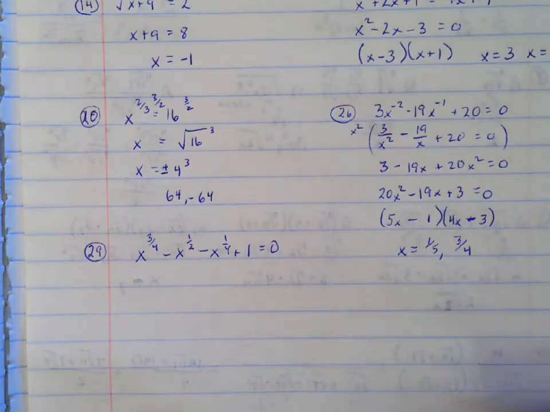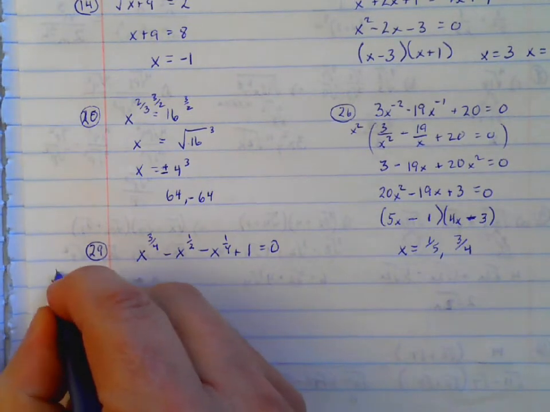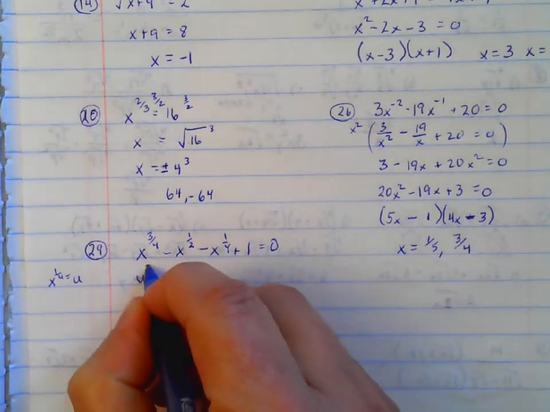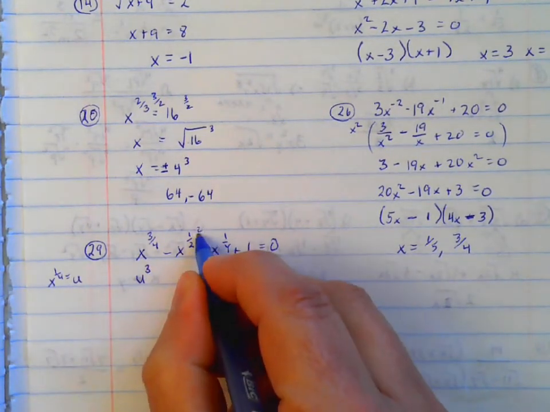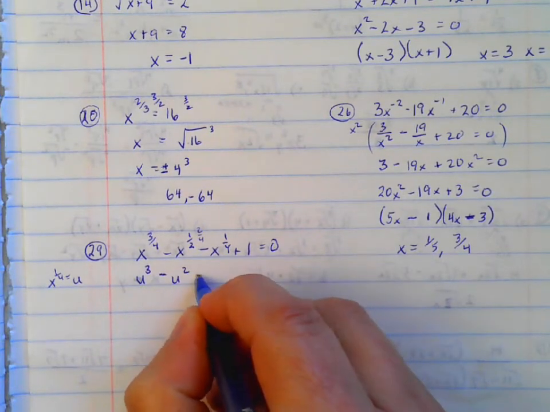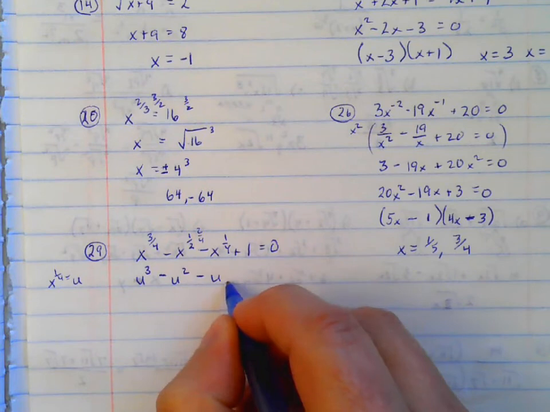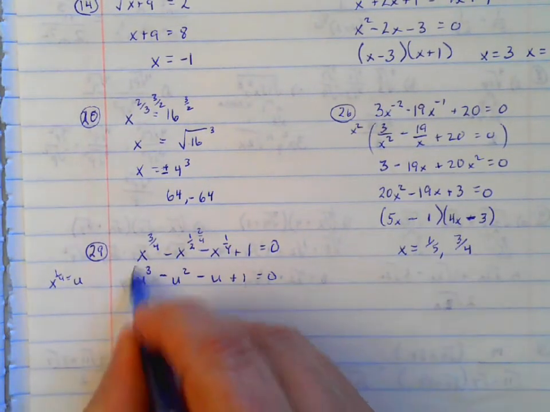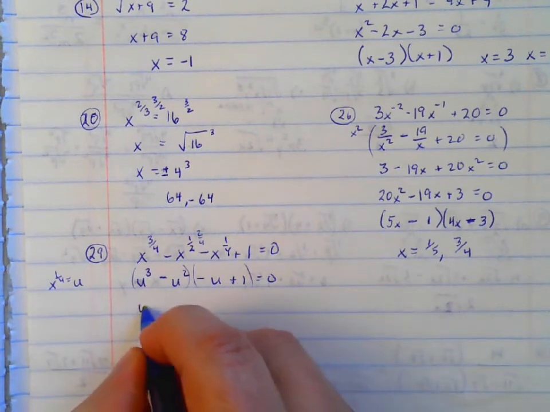Okay, this is one where we're going to use that x to the 1/4 is equal to u. So we're using that substitution idea. So this would be u to the third. This is the same as 2/4, so this would be u squared. And this would be u to the first, and then plus 1. And then we can factor by grouping.